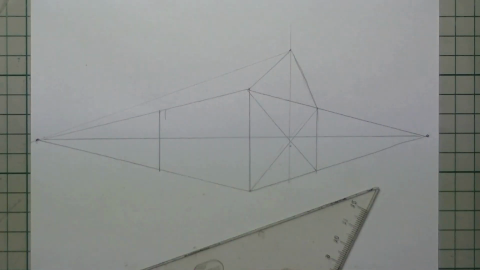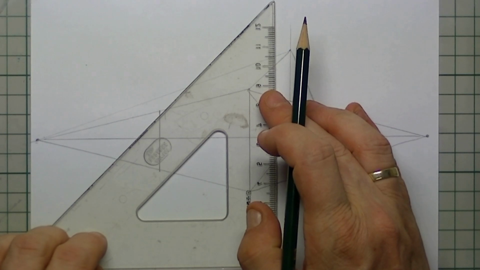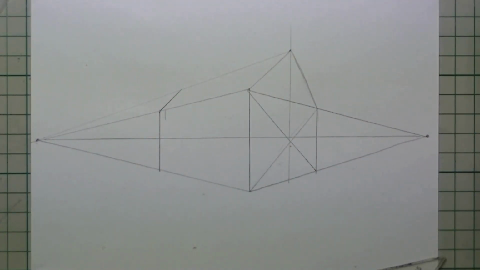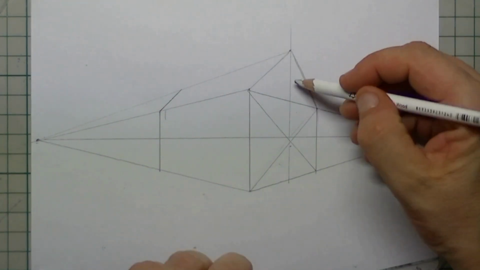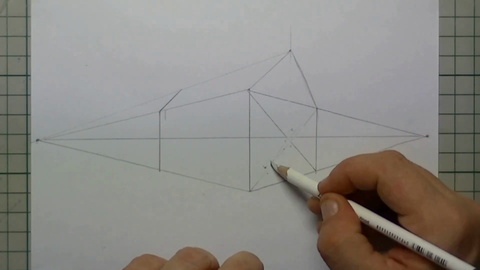That line I move to the disappearing point. Then I simply keep those lines parallel, and I have the outer line of my roof. You can see how easy it is to draw a house that is in good perspective.